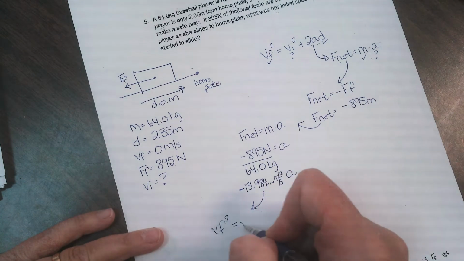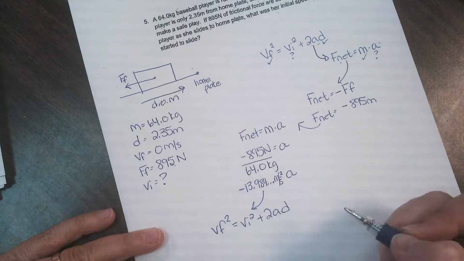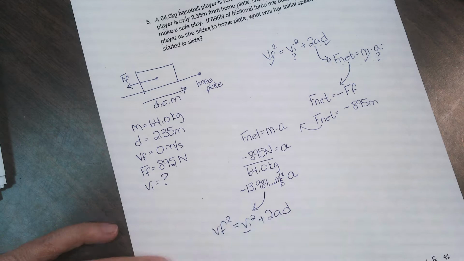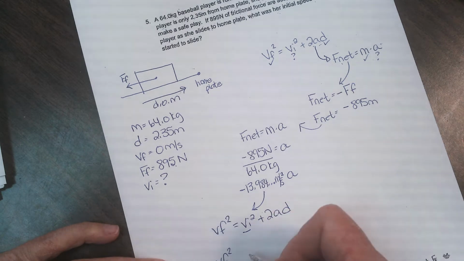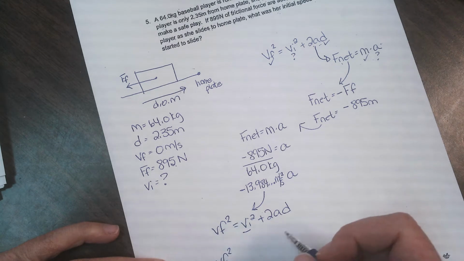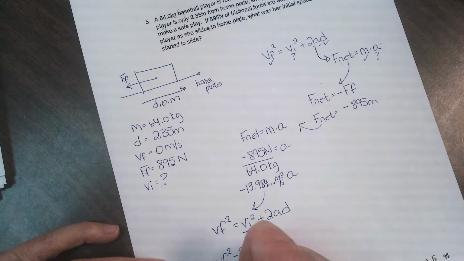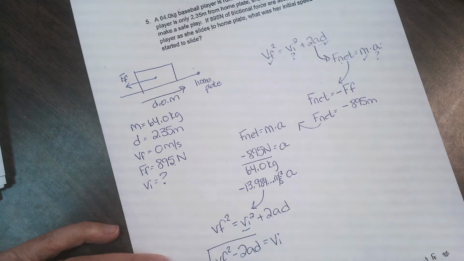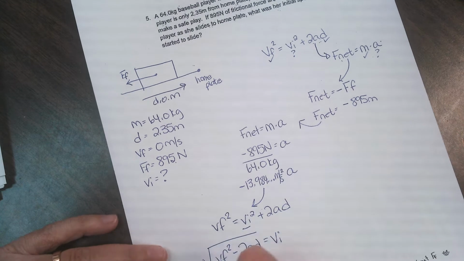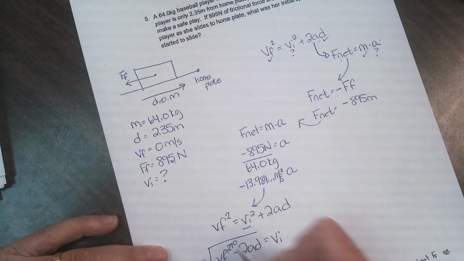Vf squared is equal to Vi squared plus 2AD. We're looking for Vi. Vf squared minus 2AD all square rooted will give us Vi. So Vf squared is 0.